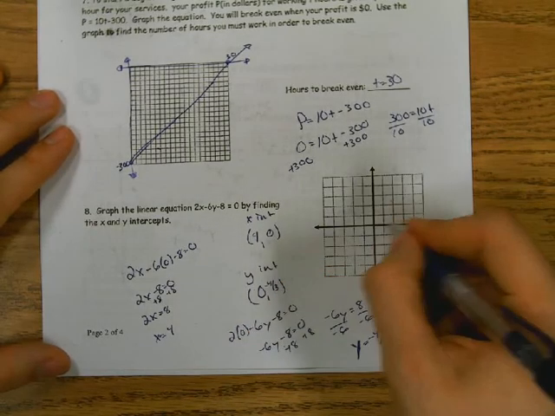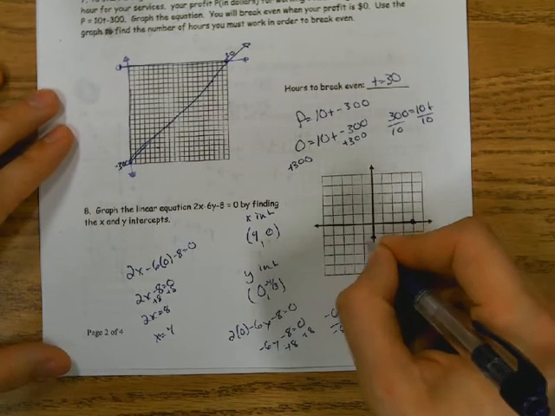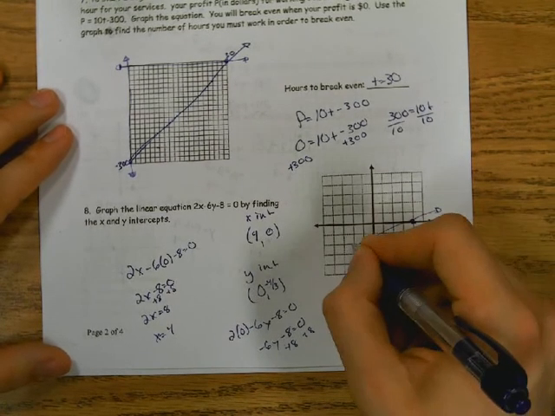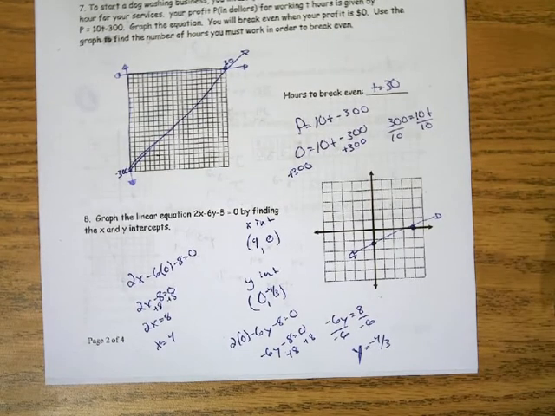I've got my 2 points, 4, 0 and 0, negative 4 over 3, which is right here. There's my line. Looks good. We're going to cut the video here and get the other 2 pages.